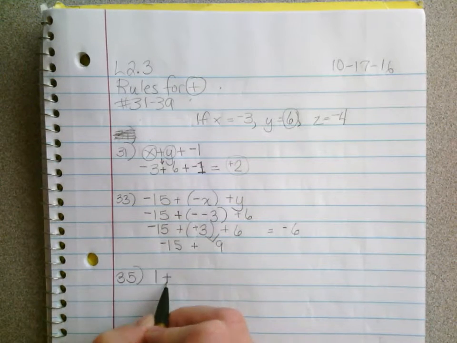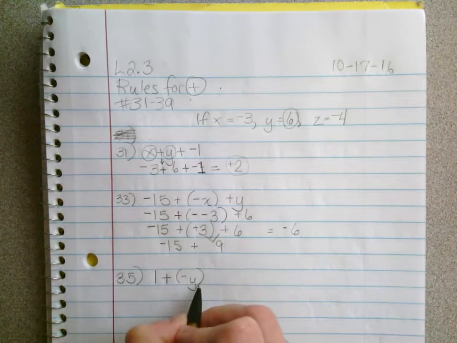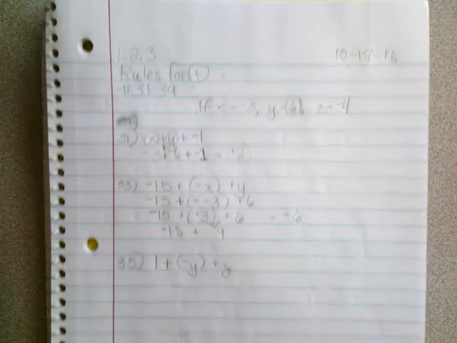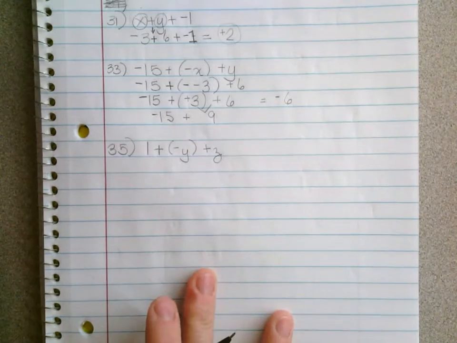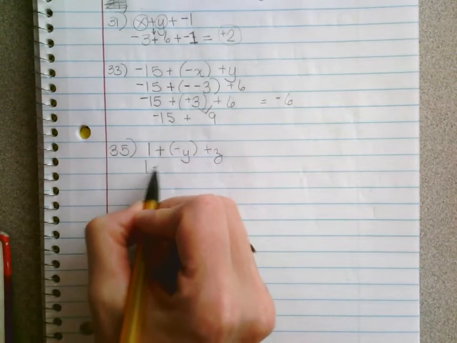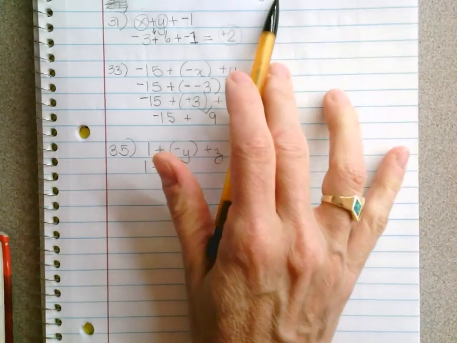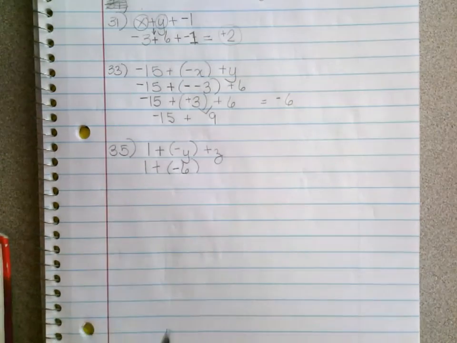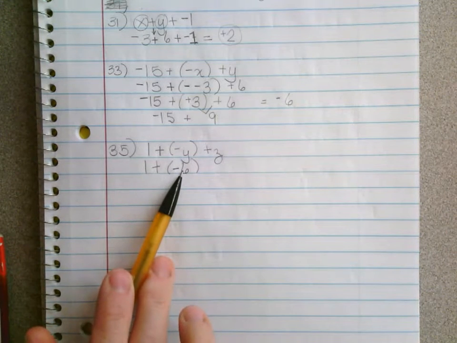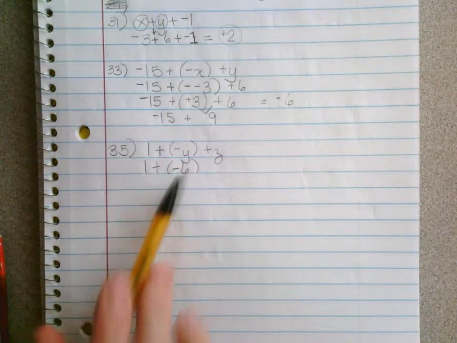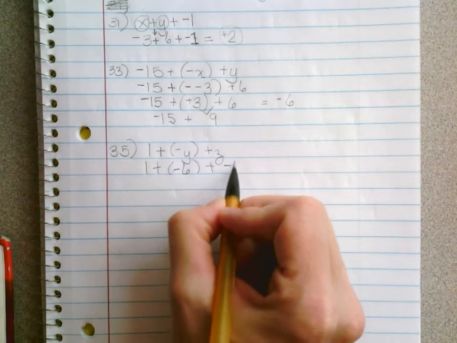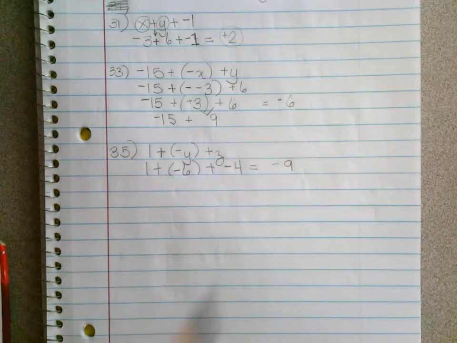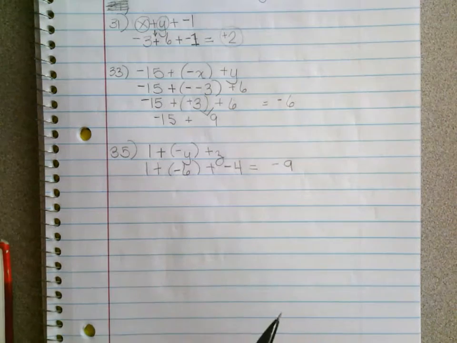Same kind of example, 1 plus the opposite of y plus z, okay? 1 plus the opposite of y plus z. So 1 and the operator comes down. The opposite of y is positive. So that means negative opposite of y. Okay, does everybody see why I came up with a negative opposite? And z is a -4. Looks like -9, right? -10, +1.